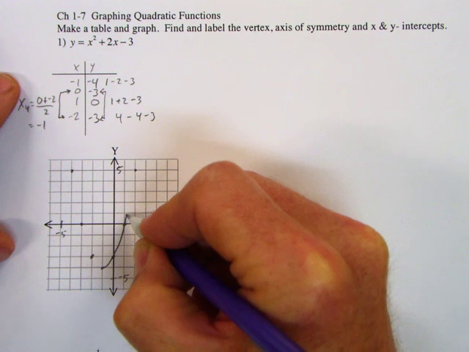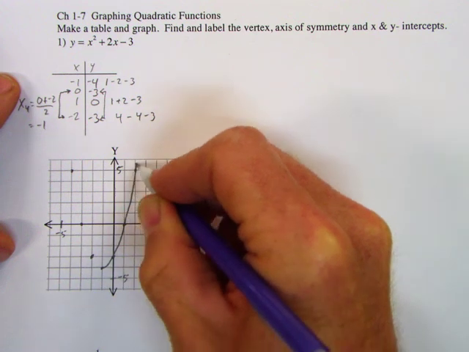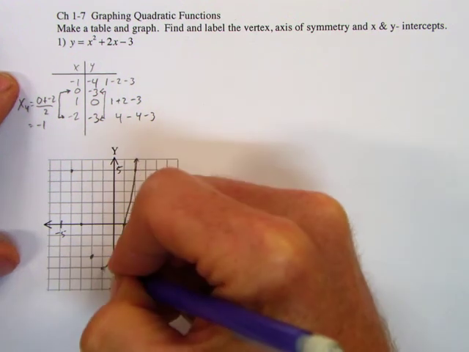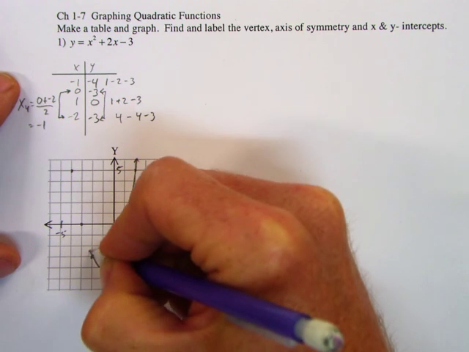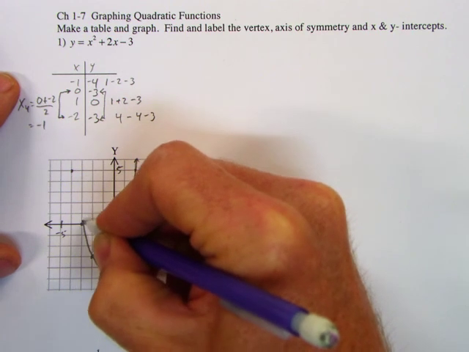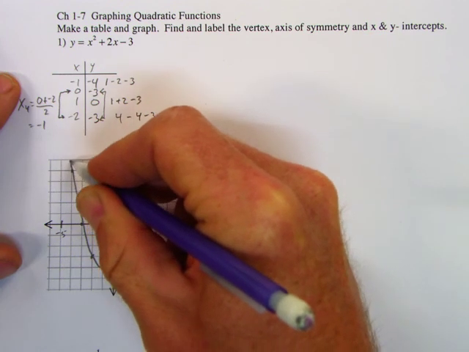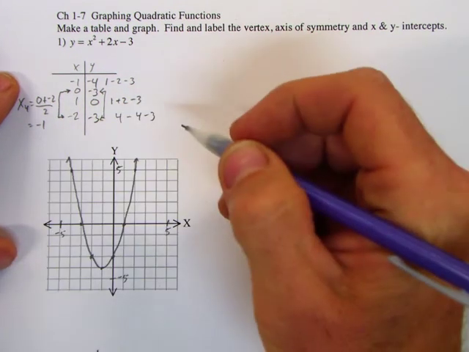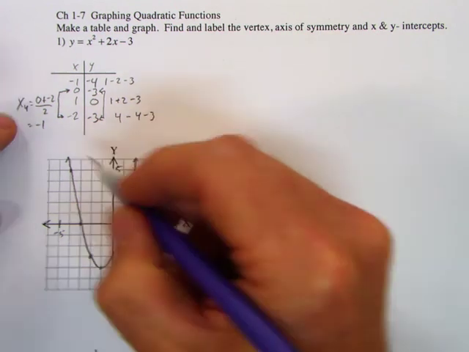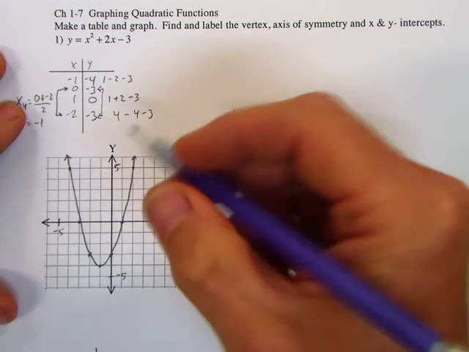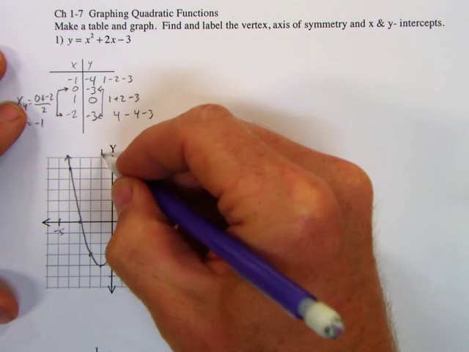Now we're going to draw a nice smooth curve, and we want to make our graph look pretty even. We need to have 5 points when you're graphing a parabola. Now I end up having 7, and that's okay. You don't have to have that much, but you need to have at least 5 and make the graphs look even on both sides. Let's start putting in our information.